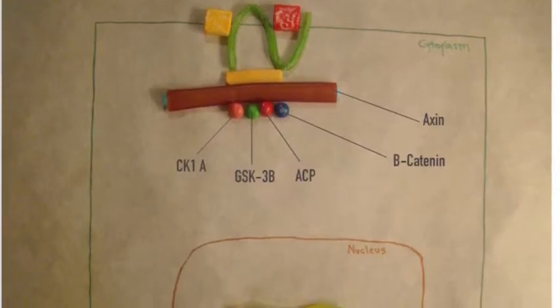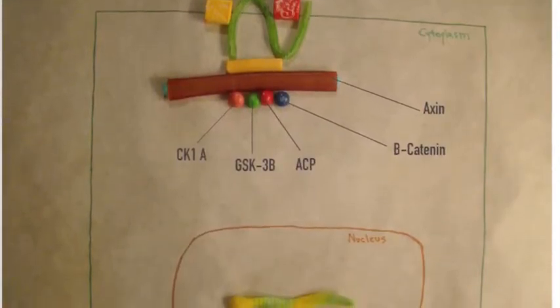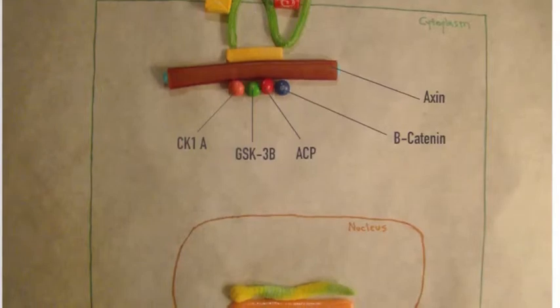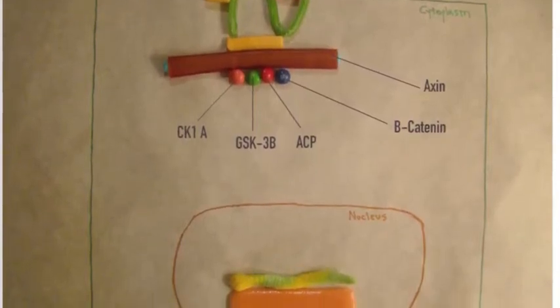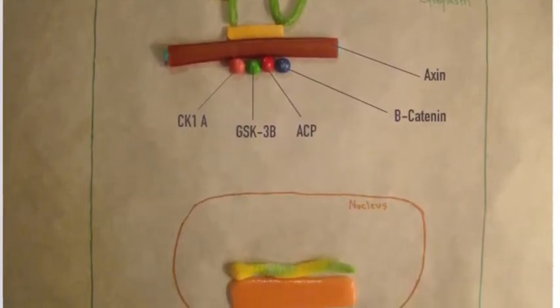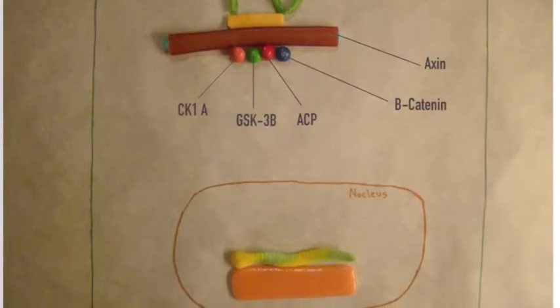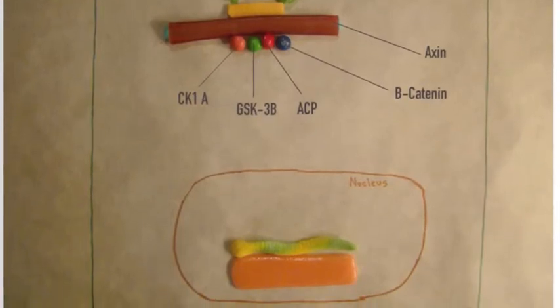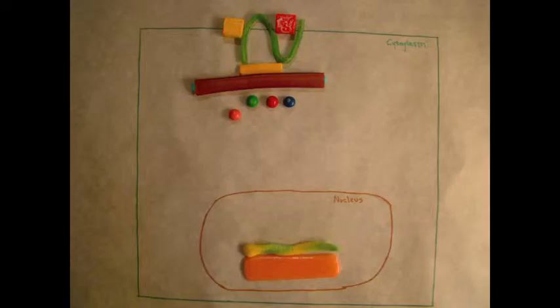Proteins make up the destruction complex. These proteins include axin, beta-catenin, APC, CK1-alpha, GSK3-beta, and others. Dishevelled induces dissociation of the destruction complex. This causes accumulation of beta-catenin in the cytoplasm.